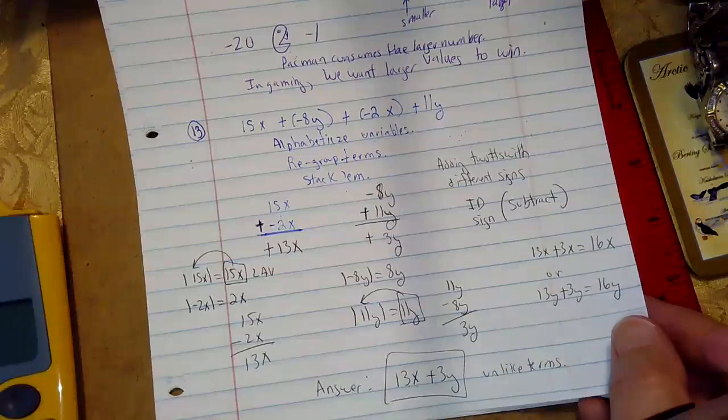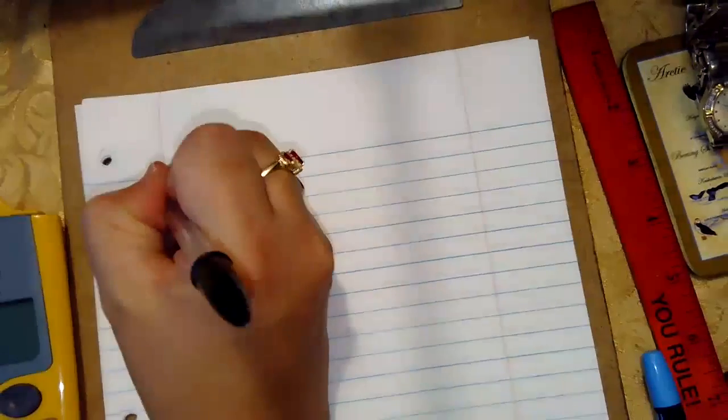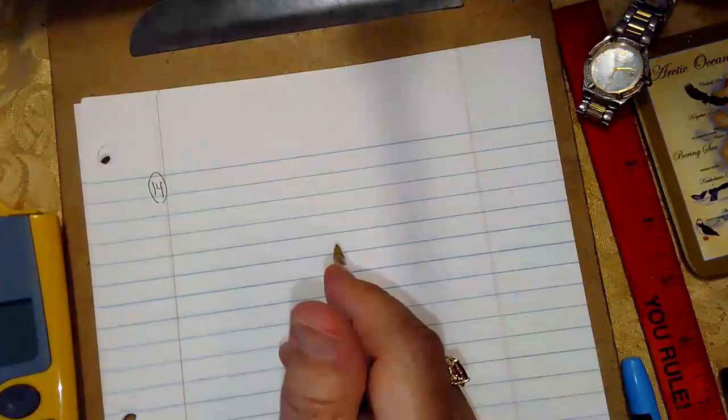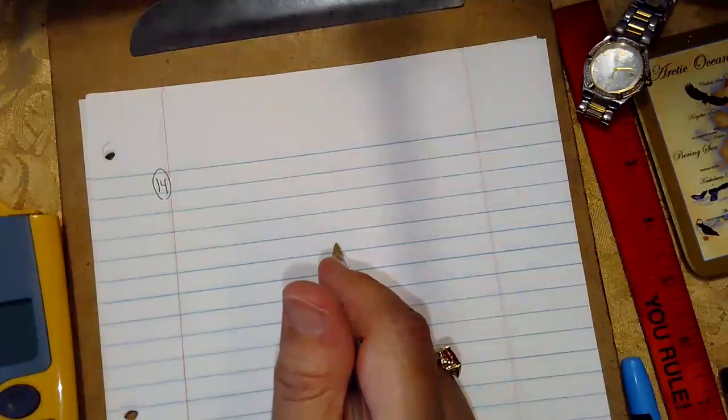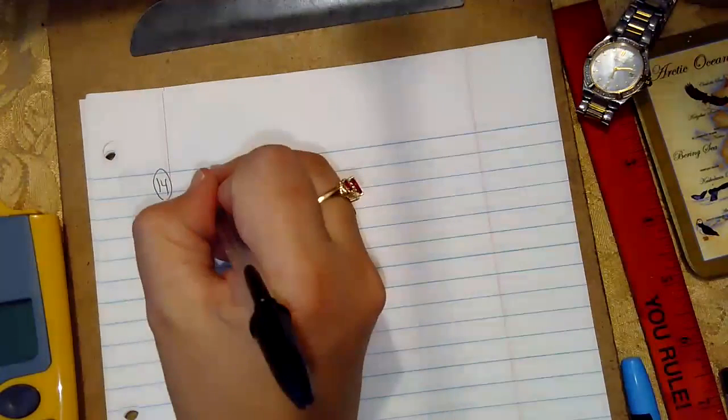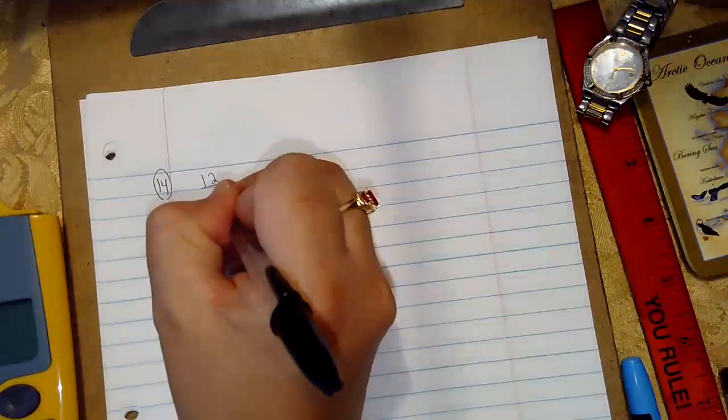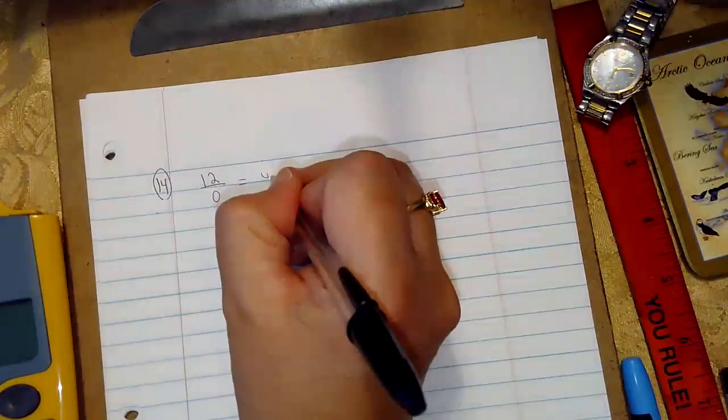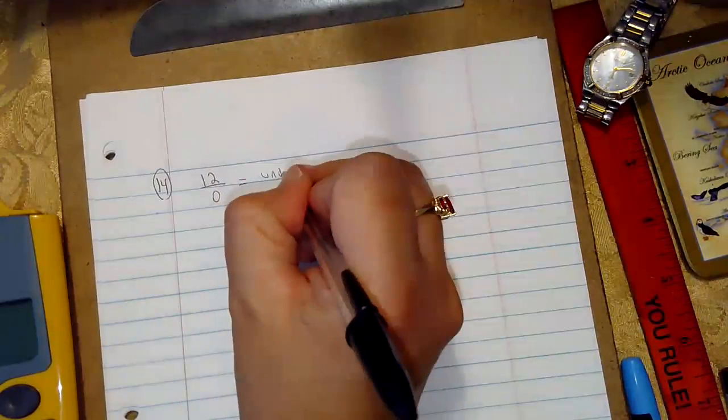Okay, let's look at 14 now. Okay, so for 14, we have perform the indicated division or state that the expression is undefined. Okay, and I've got 12 over 0. Yeah, and that is undefined.